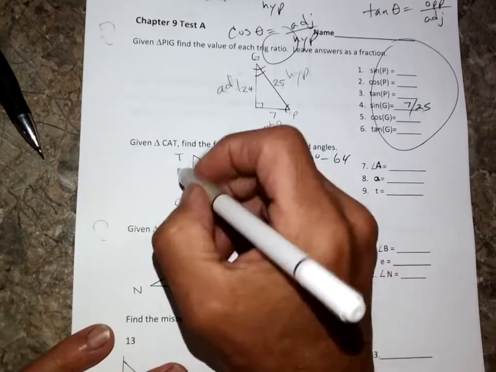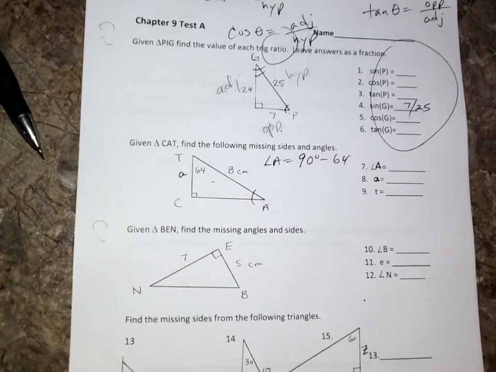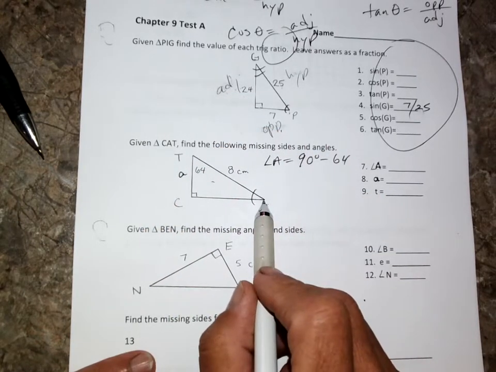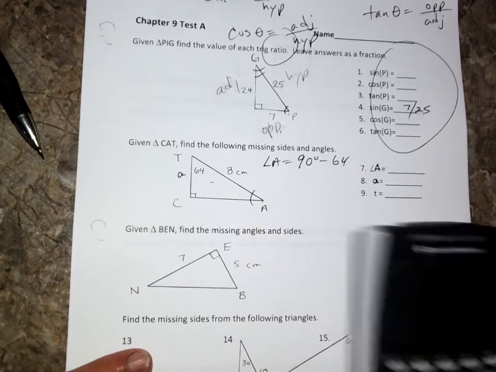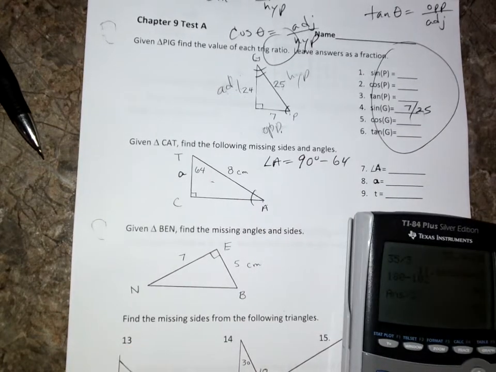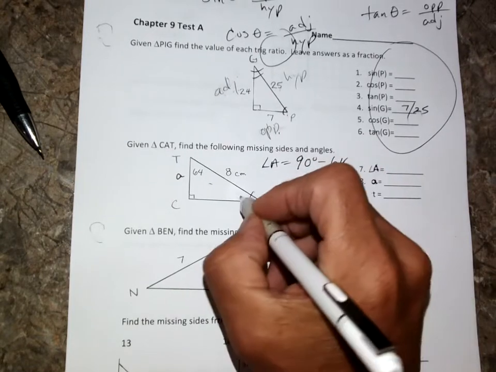If this is angle A, this is little a, okay? Let's get little a. So, here's my angle, right? What's that angle? I can do that real quickly. 90 minus 64 is 26 degrees, so it's 26, okay?